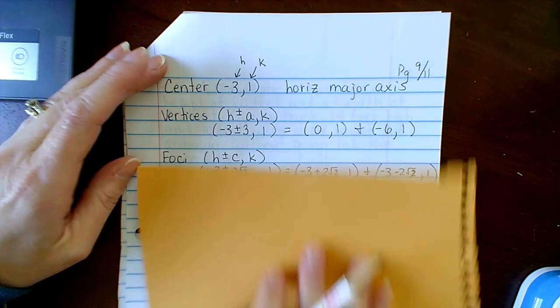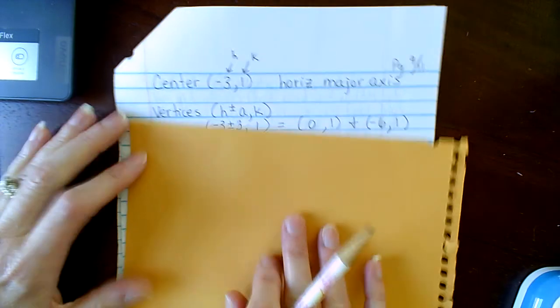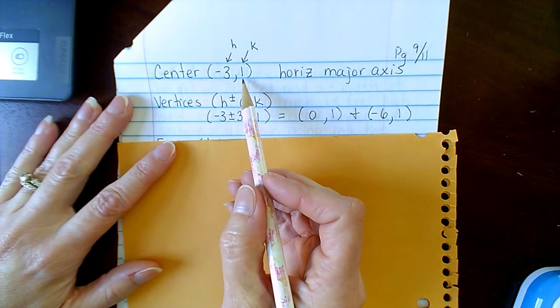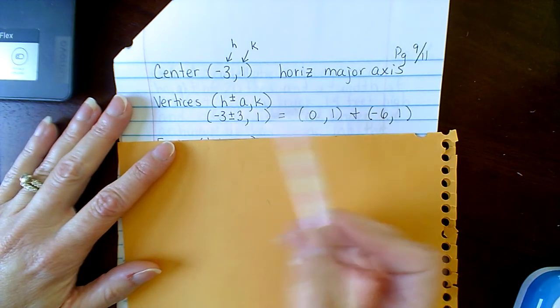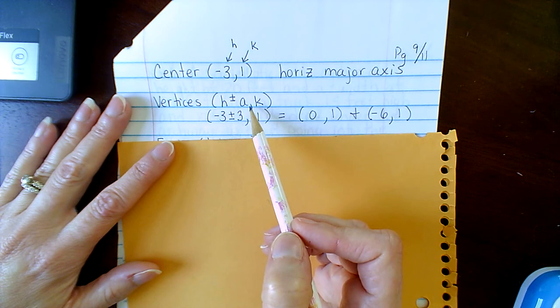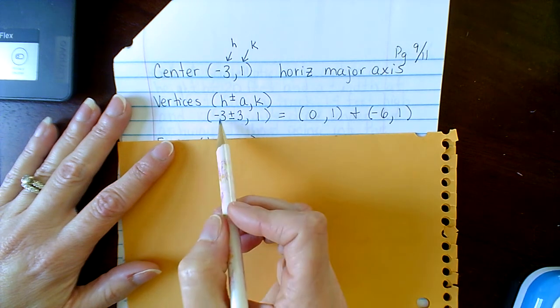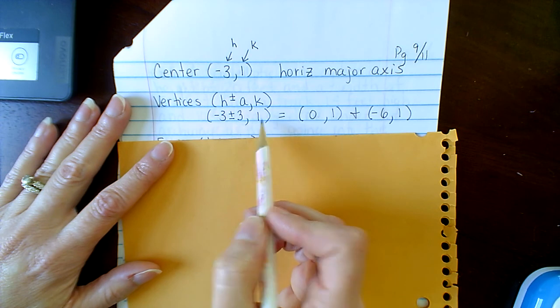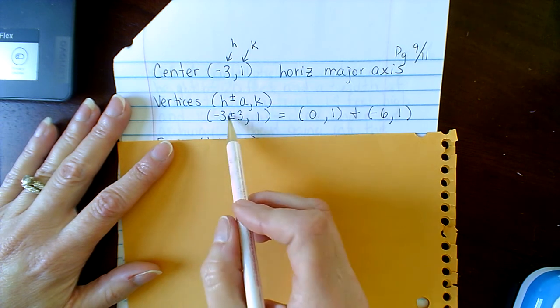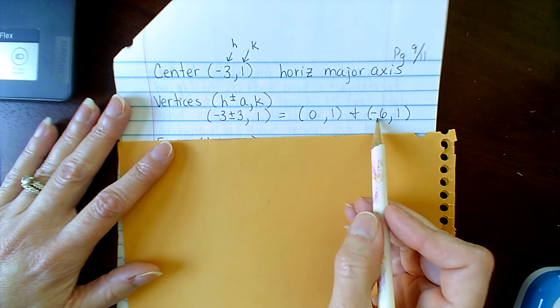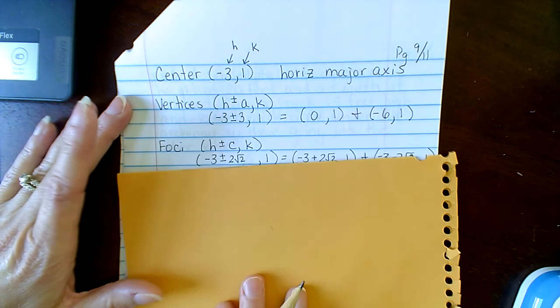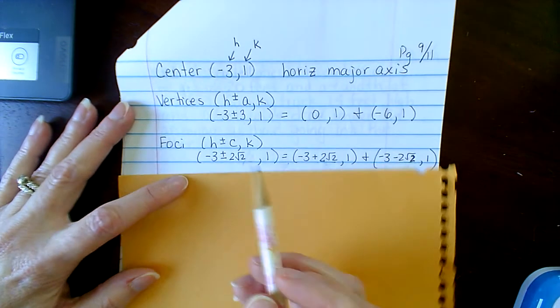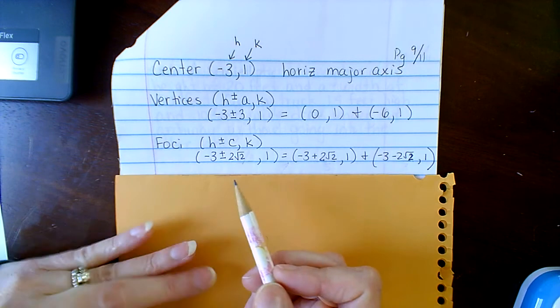I need a for the vertices. So we have the center. Then we had that a value of 3 from the previous page. So my vertices are going to come from h plus or minus a, comma k. So doing those computations, -3 plus 3, -3 minus 3. And then the foci come from using c along with the center.